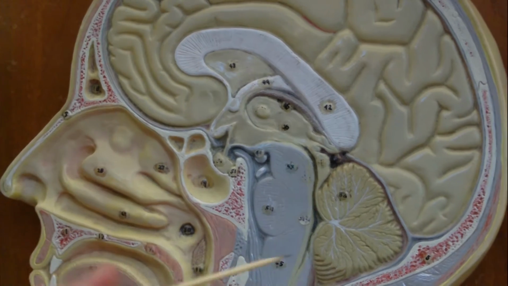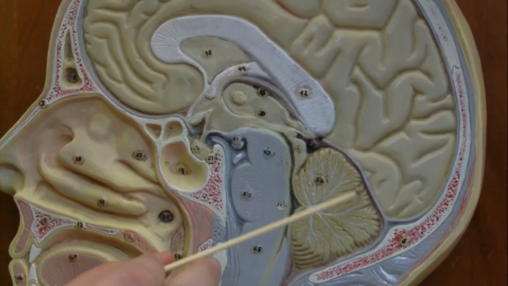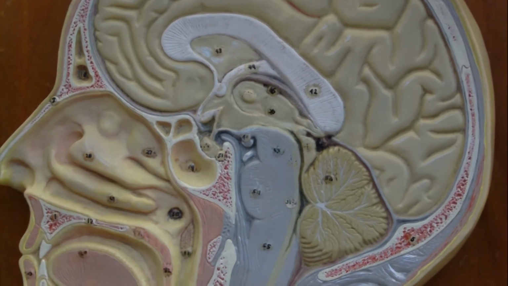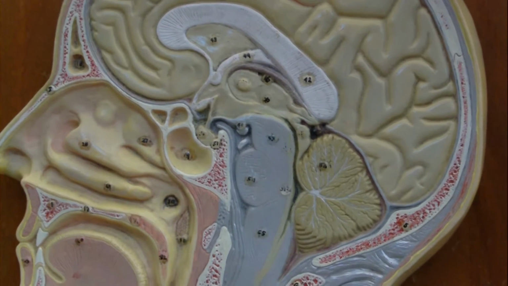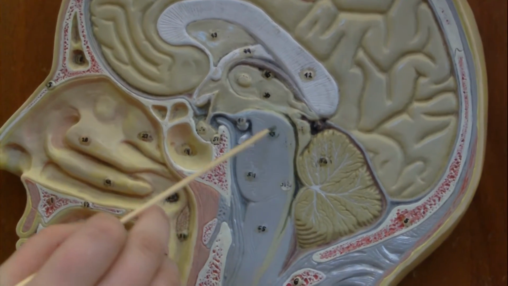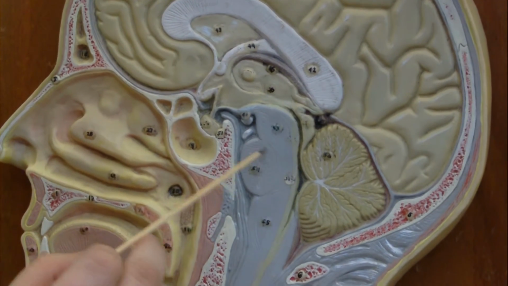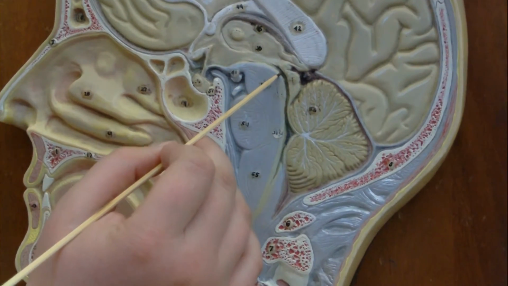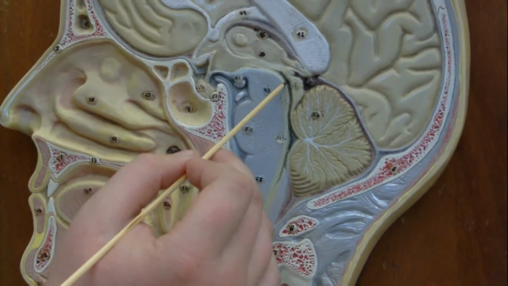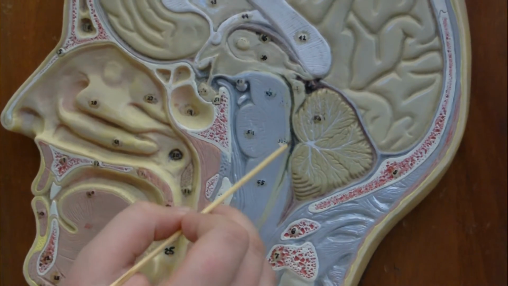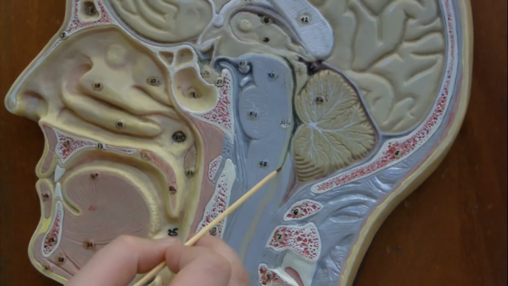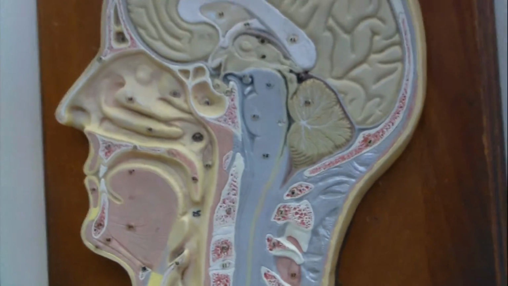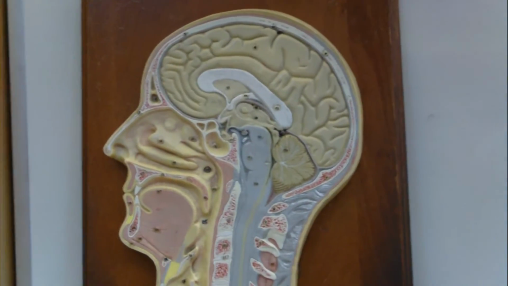The cerebellum is this portion of the brain right here, and the white lines in it is the arbor vitae, or the tree of life. The cerebral peduncle makes up this section right here, with the pons being there, the medulla, and then there's the cerebral aqueduct, which takes the cerebral spinal fluid to the fourth ventricle, which is this space right here, and then it goes into the central canal, which is this light section that goes all the way down the spine. And that's the mid-sagittal section of the brain.